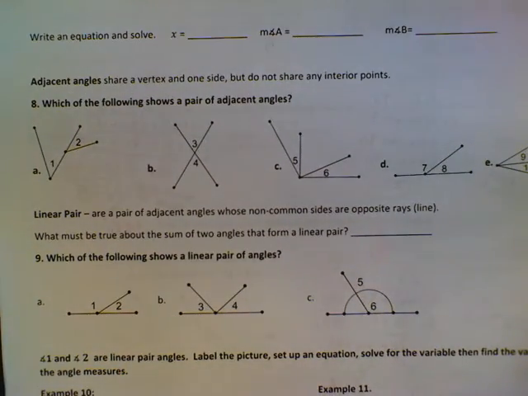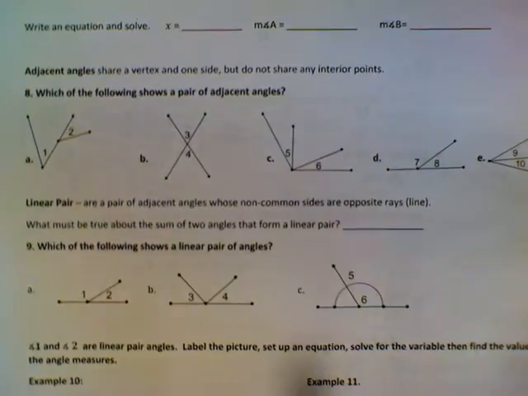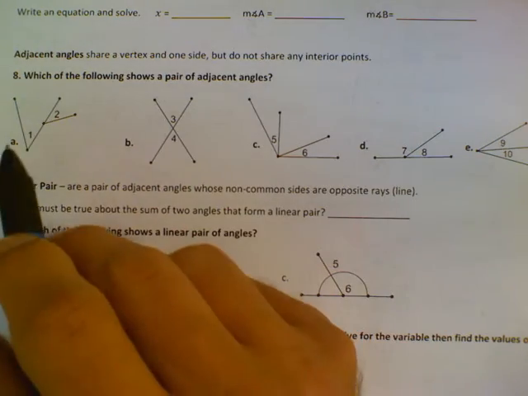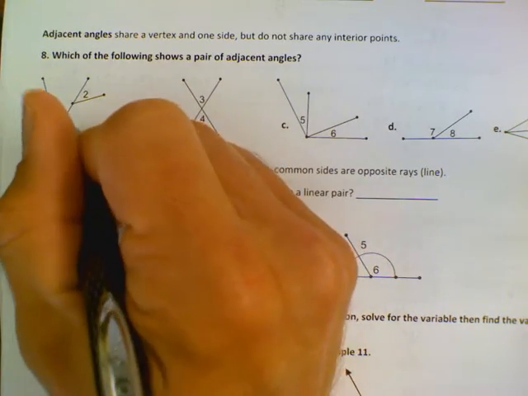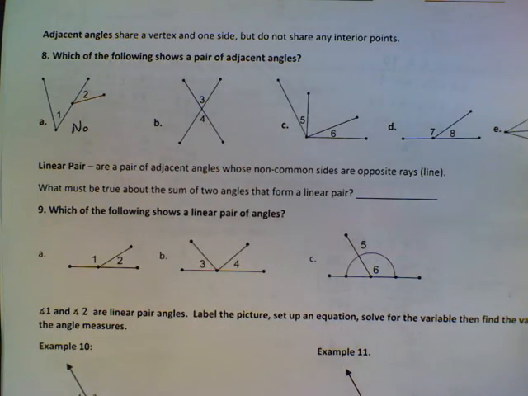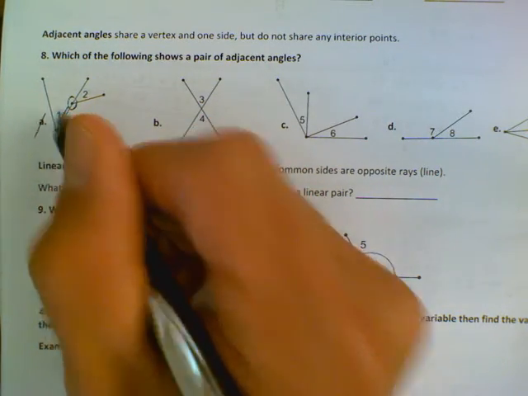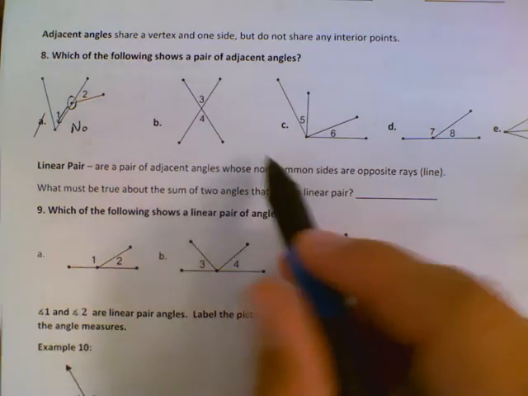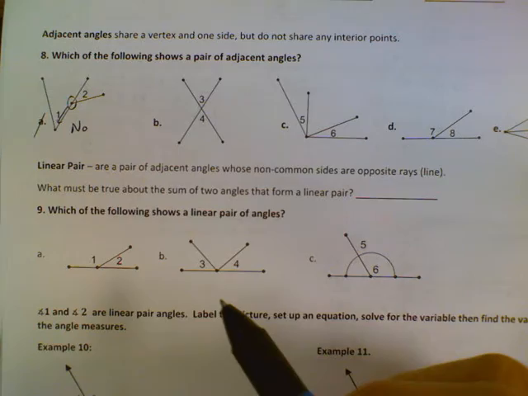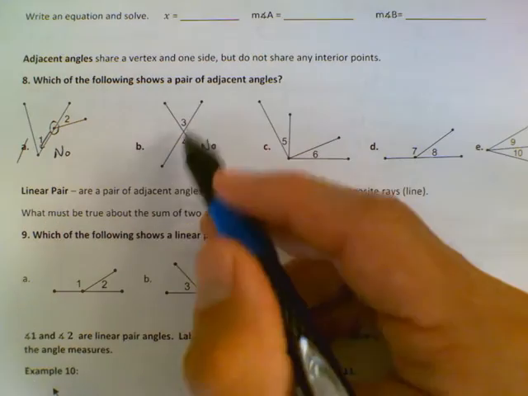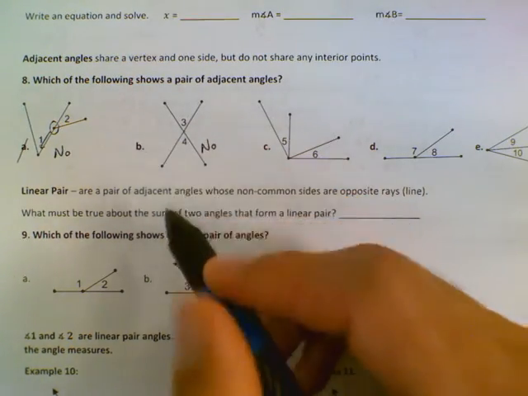So let's go through these options, A, B, C, D, E, and decide which ones are adjacent. Okay, so part A, are those 2 adjacent? If you're saying no, then you're right. Those are not adjacent. Why not? They don't share that point. That point needs to be down there, doesn't it? How about 3 and 4? Are they adjacent? Do they share a side? No, they don't share a side. In that case, they share a vertex, so that's good, but they don't share a side.